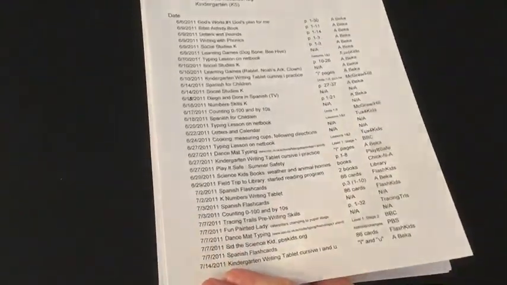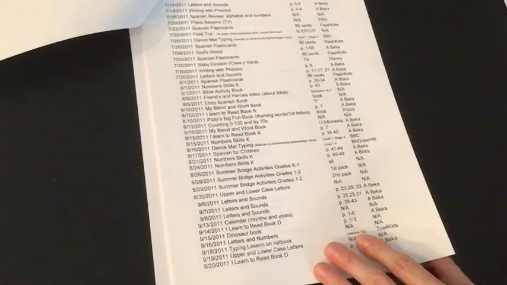But you do have to keep a log of what you do. At least for some states they do, unless you do unschooling, I believe you may not have to. So as you see, we just date, and by this, that was the easiest way for me to track it. So that's when they were a little bit younger, how I tracked it.